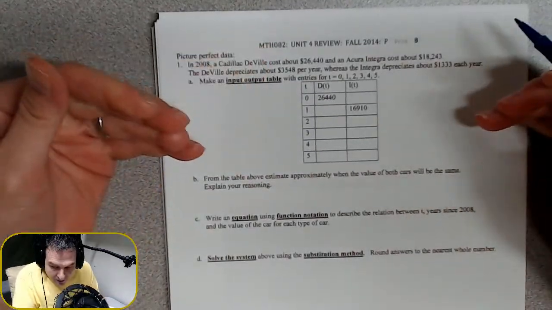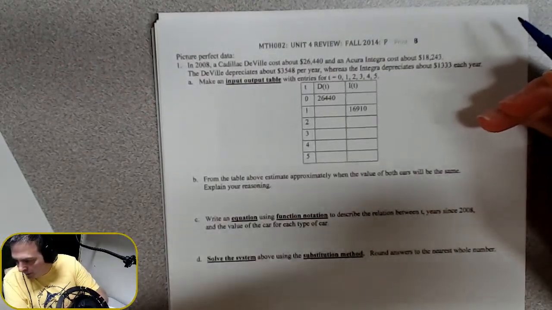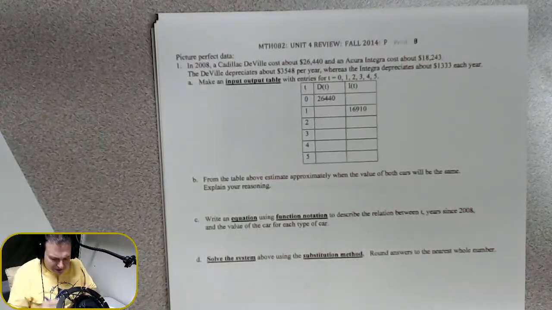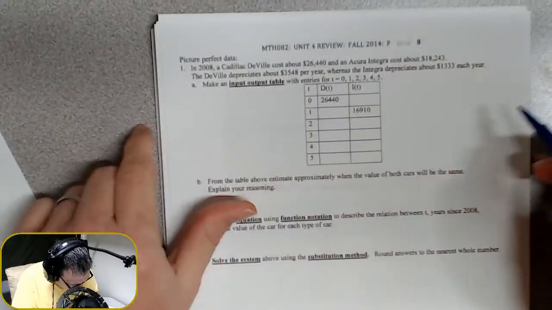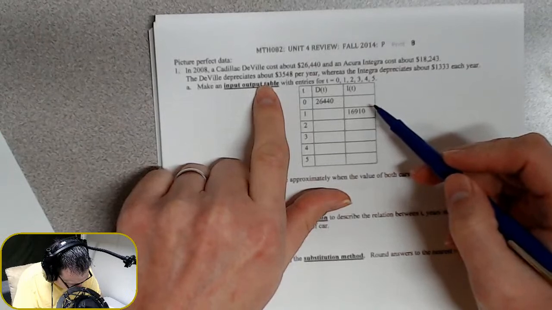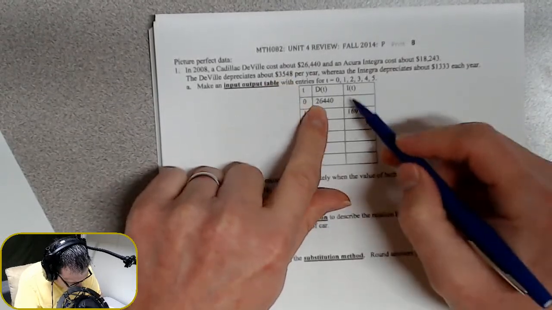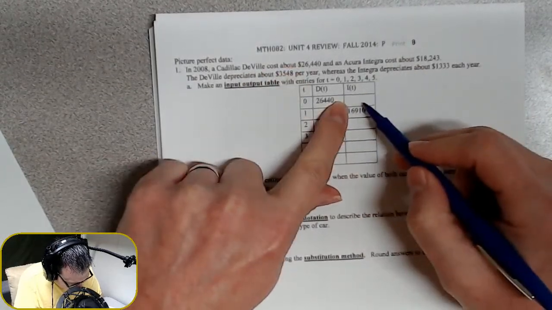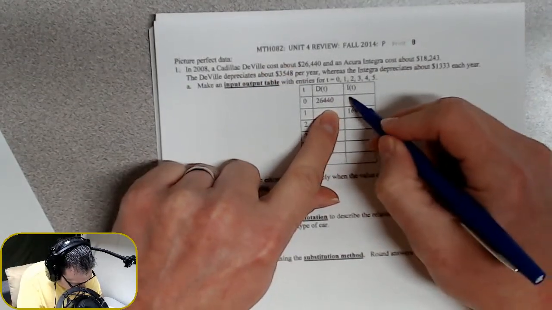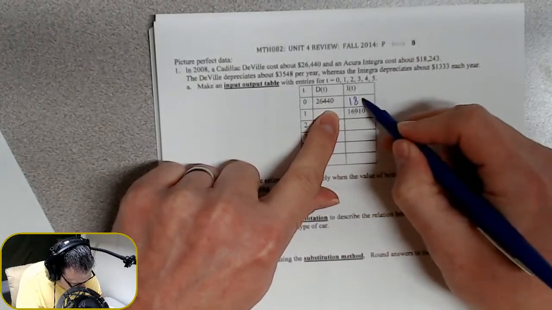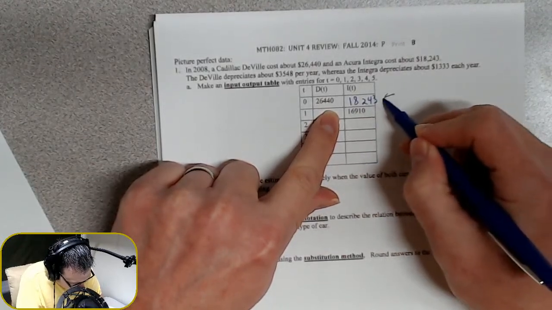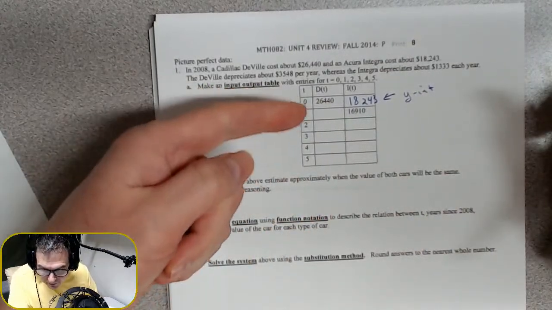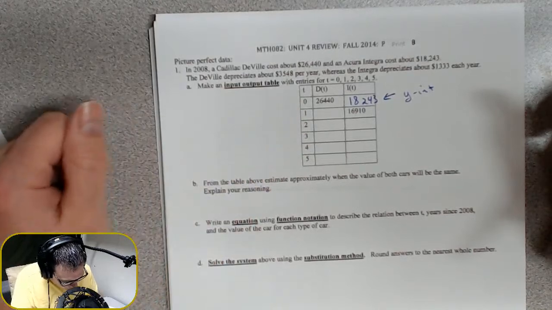Okay, the first thing I come across is a table. So right away I'm going to fill that one in. Okay, so let's see what we got here. We're starting with the first one, the Cadillac DeVille, and start with the Integra. So right away I'm putting that number in there. This is the starting part. This is the Y-Intercept. You see that? Because they got a 0 there. If you have a 0 there, you got your Y-Intercept.